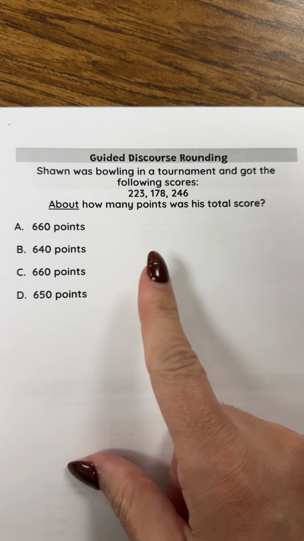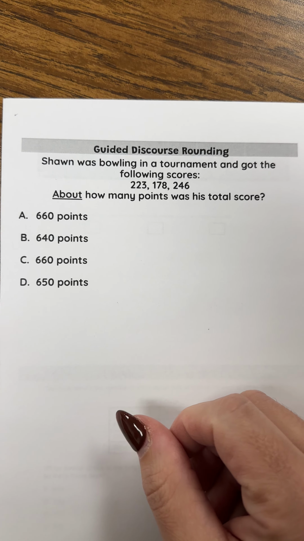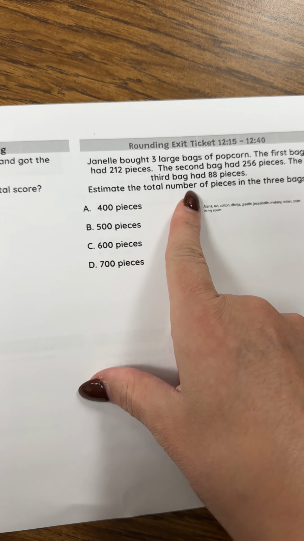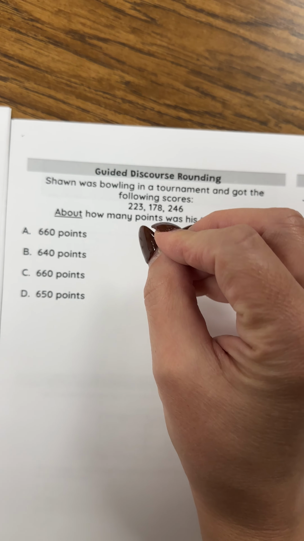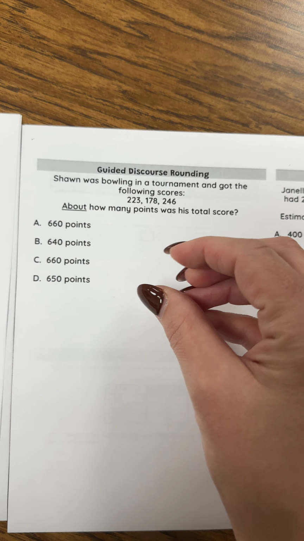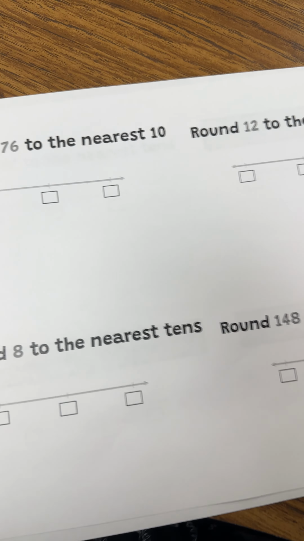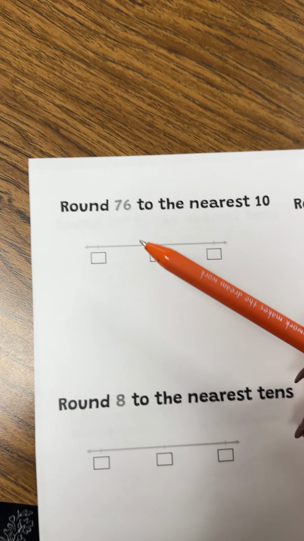Today, students had to round numbers, and we looked at the different ways they would ask about rounding. They would say about how many or estimate the total number. So they were given a word problem and they would have to combine or add those points. But before students can even do this, they have to know how to actually round the numbers.